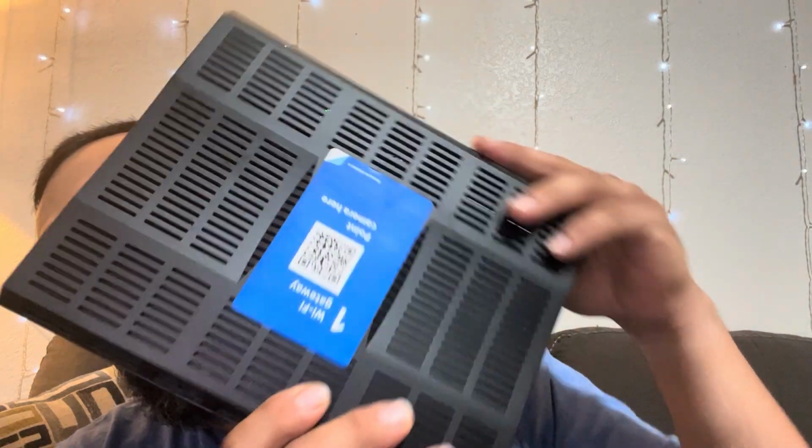How's it going? So, the other day I made a BGW320 Wi-Fi name and password change. Today I'm going to do one for the BGW210. This one here, Wi-Fi name and password change.